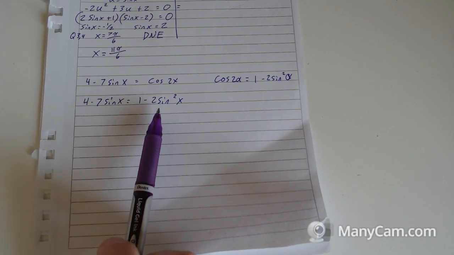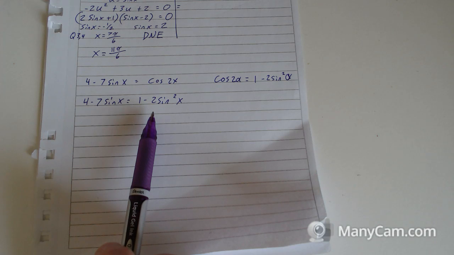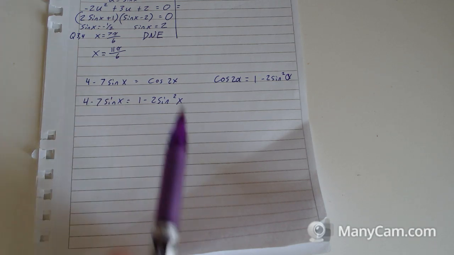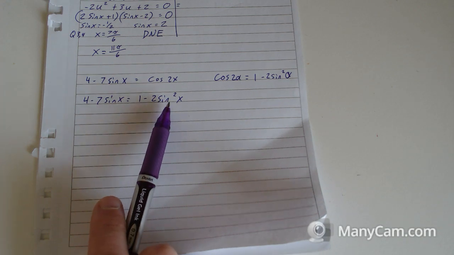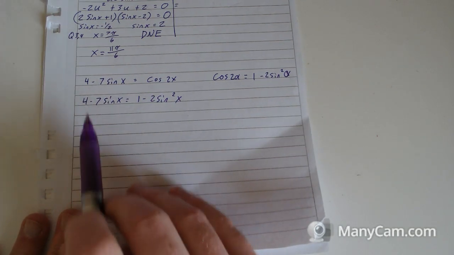At this point, you'd want to see if you can get things to cancel out or if you can get things to divide out so we can get rid of a term entirely. If we could get rid of our sine squareds by collecting like terms or by canceling them out, that would be great. That would make this easier. But we're not going to be able to do that in this case, so this again is going to be a quadratic one. So our method is going to be put everything on one side and factor it. So we'll put it all onto this side over here.